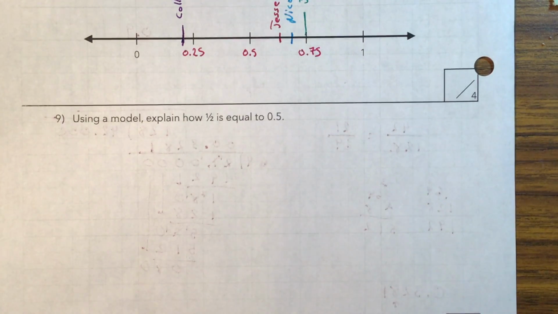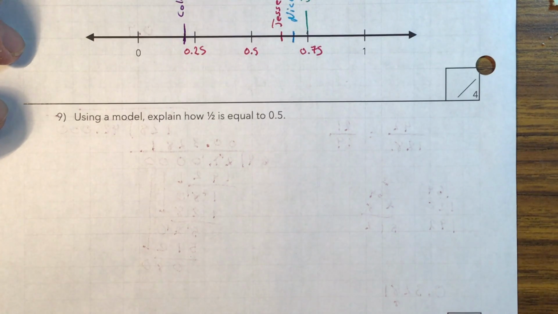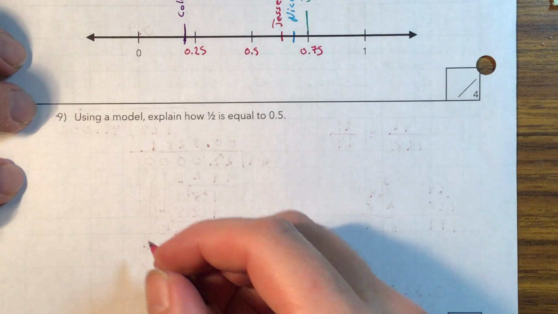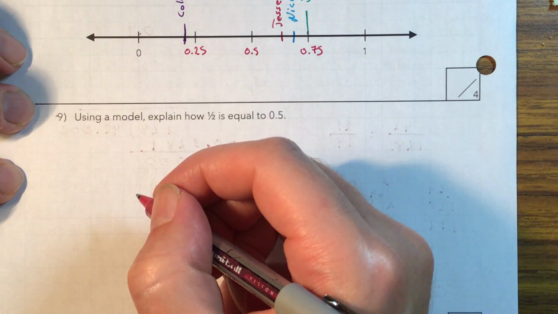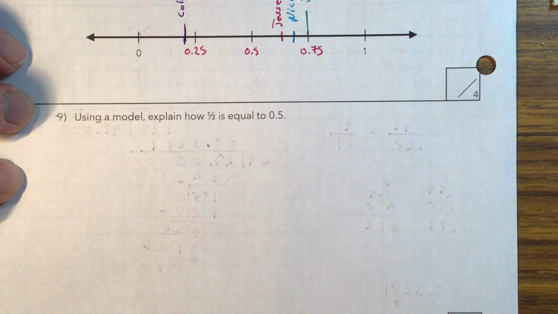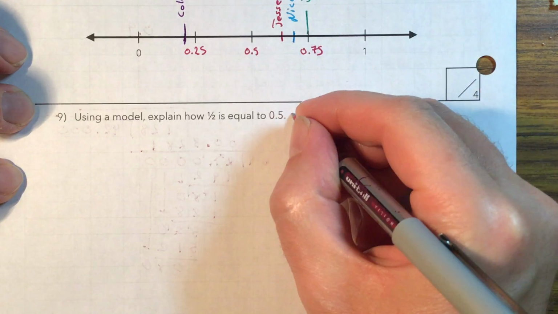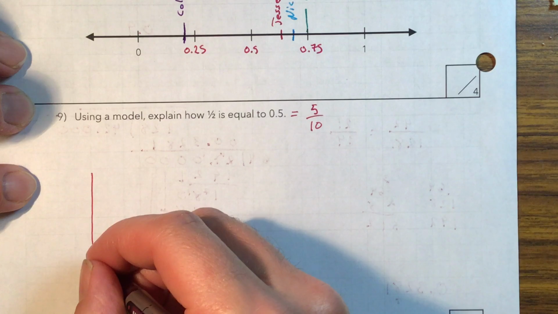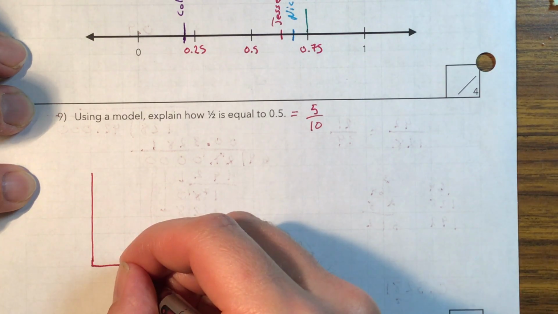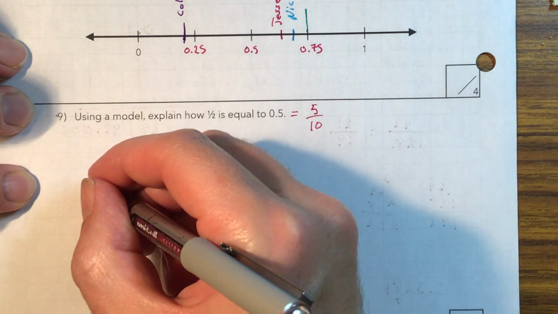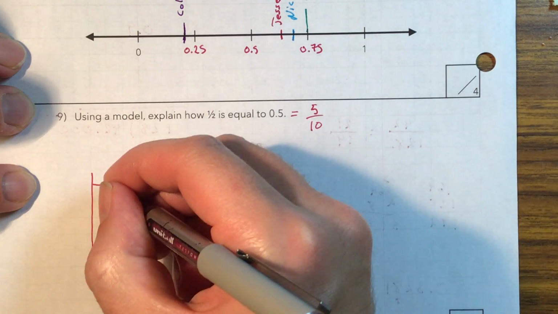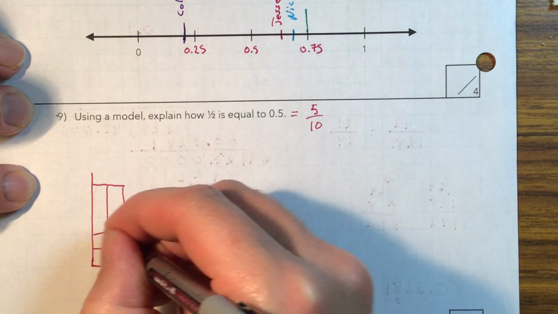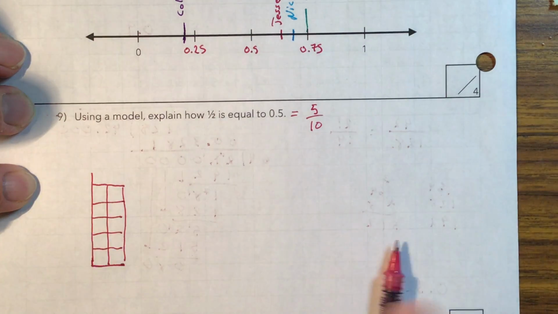Using a model, explain how 1/2 is equal to 0.5. All right, so I'm going to draw a picture. 0.5. That's 5 out of 10, isn't it? Right there, I've got a small grid that I can see.